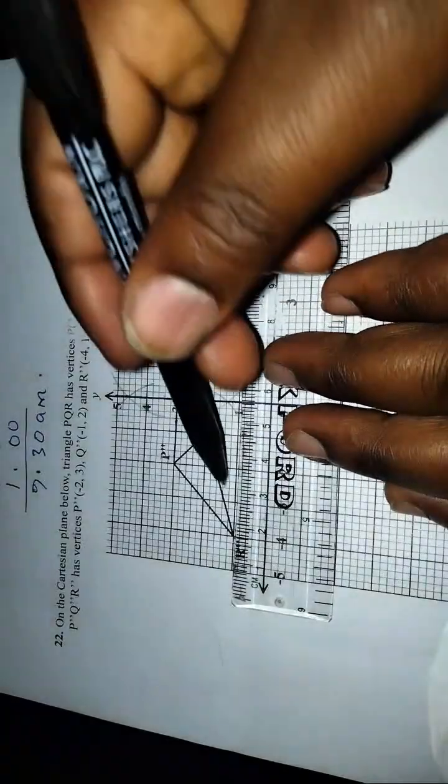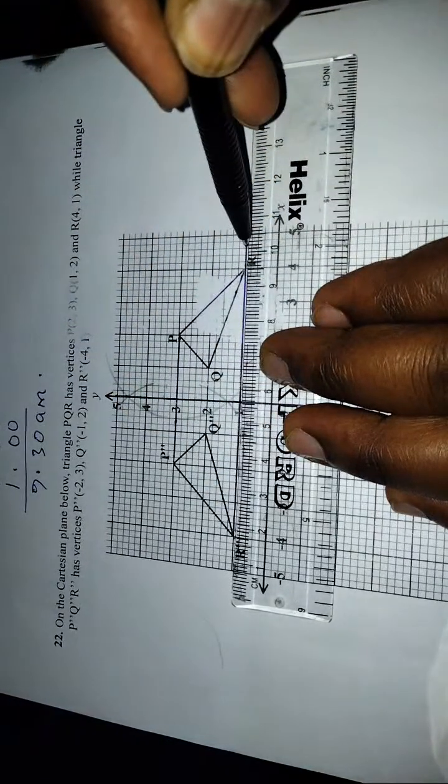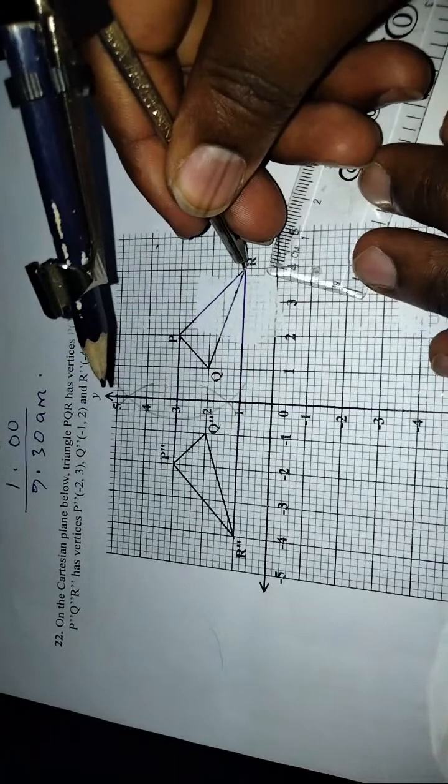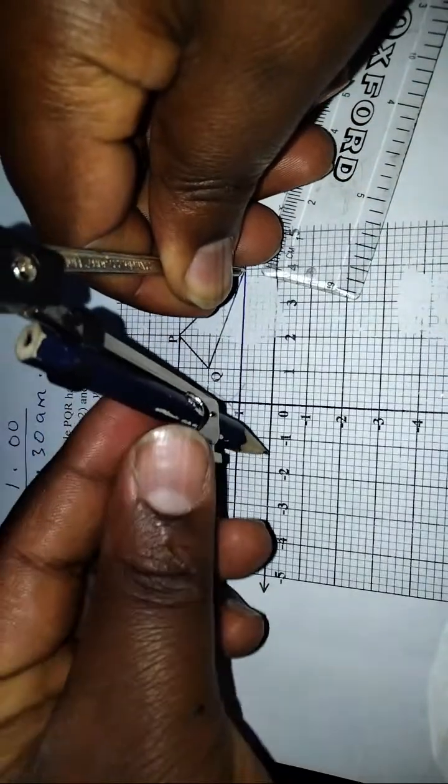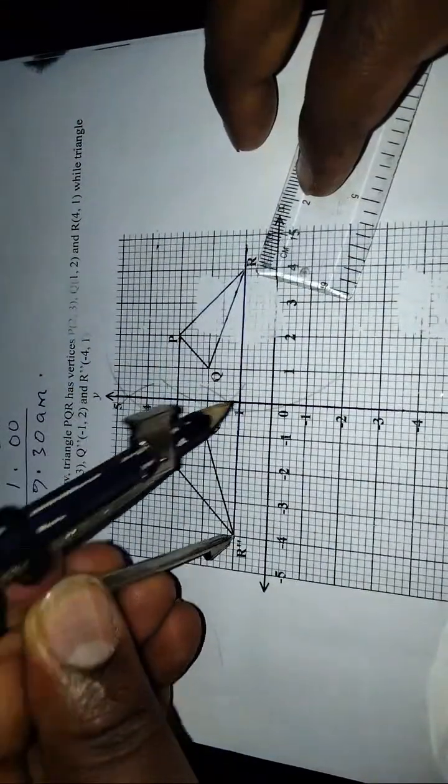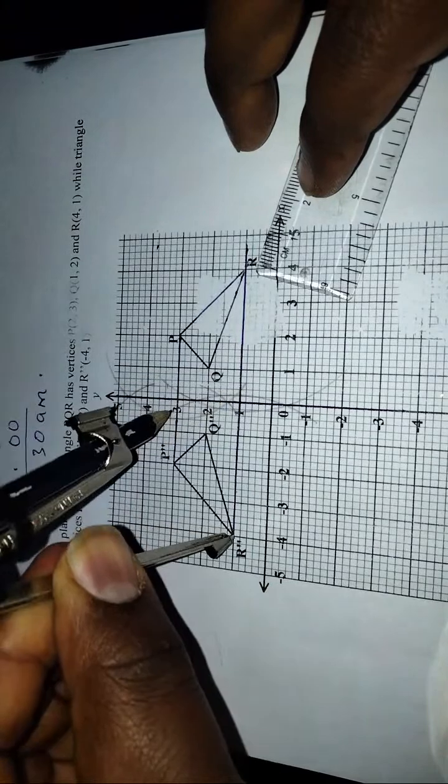Then I also join R and R prime, and I bisect the line connecting R and R prime.